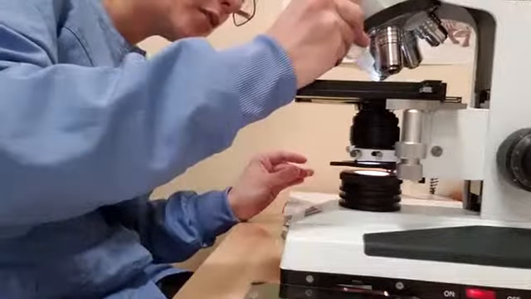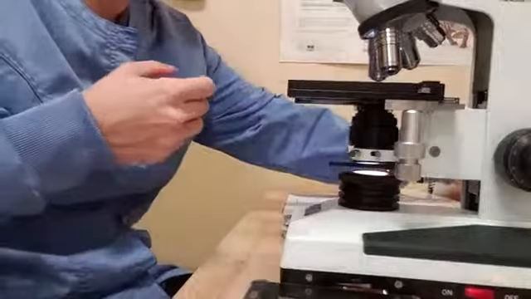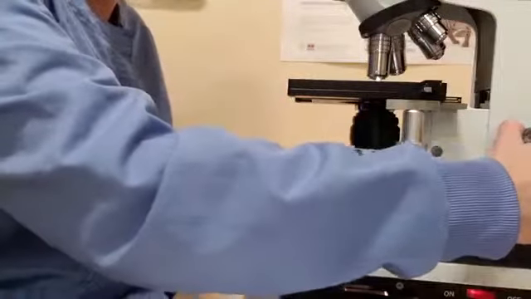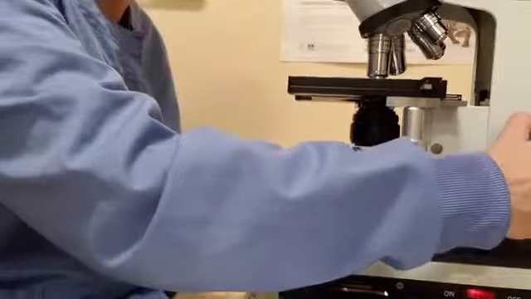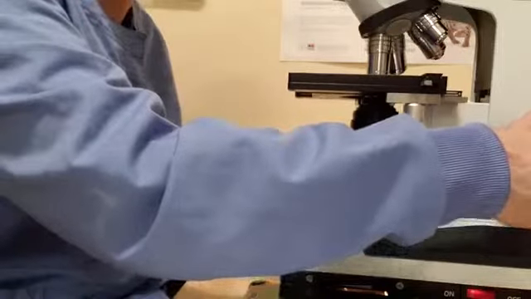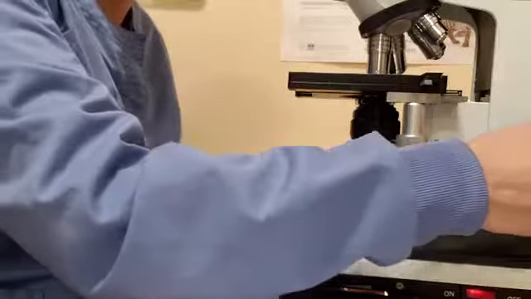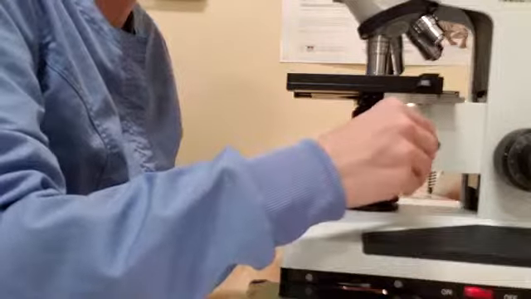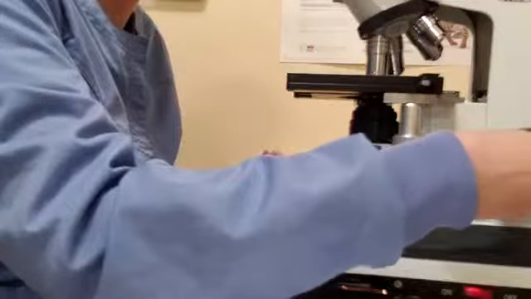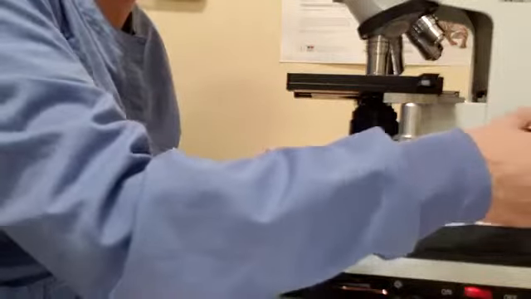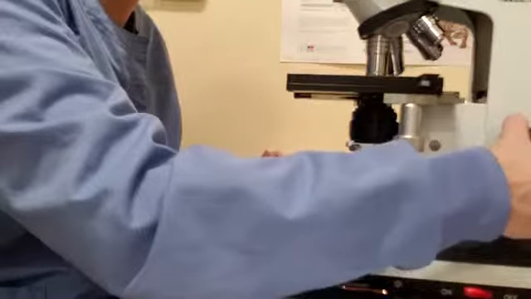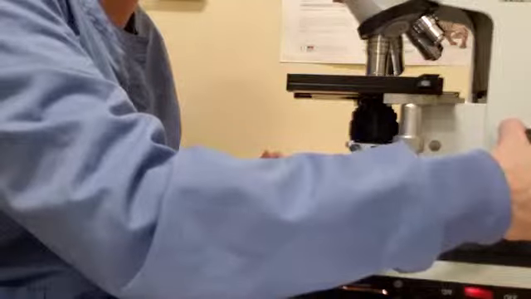So put a drop of oil onto our slide, and then we move to our 100 power, and we want to refocus our microscope. There we go.